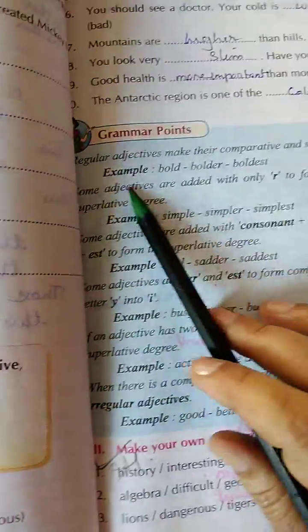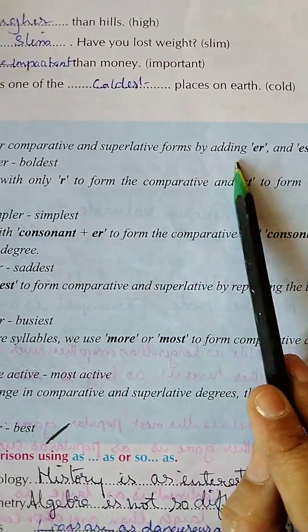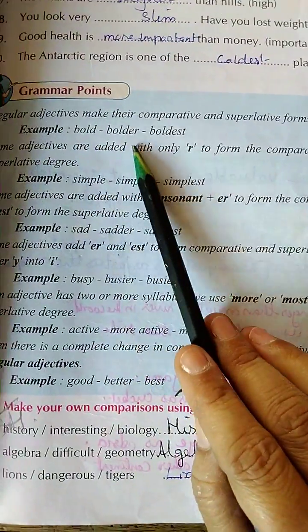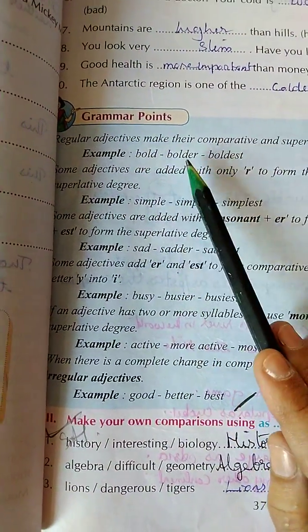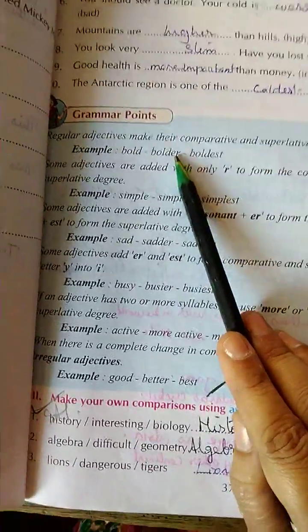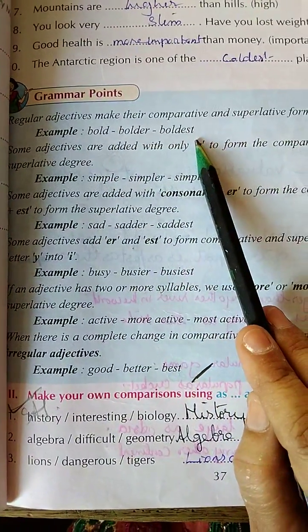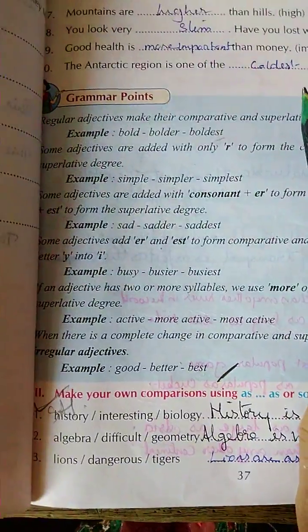Regular adjectives make their comparative and superlative forms by adding er and est. For example, bold, bolder, boldest. This is positive, bold. When you add er, it becomes comparative. You are comparing both with each other. Then boldest, you are adding est, that is superlative degree.